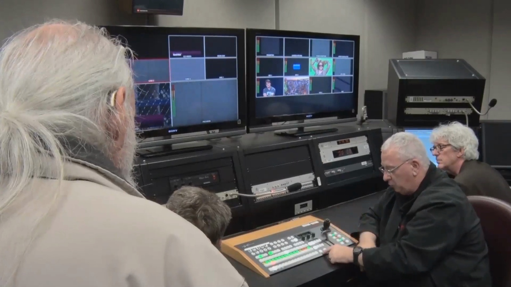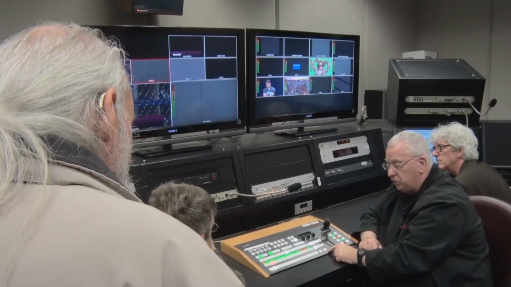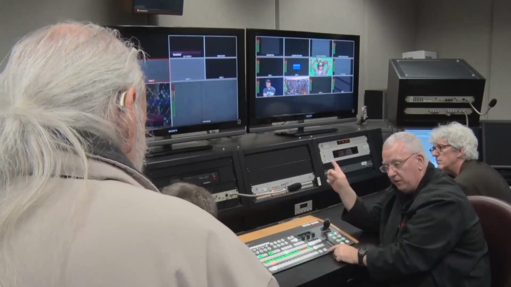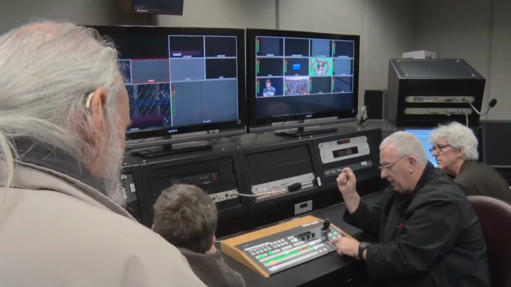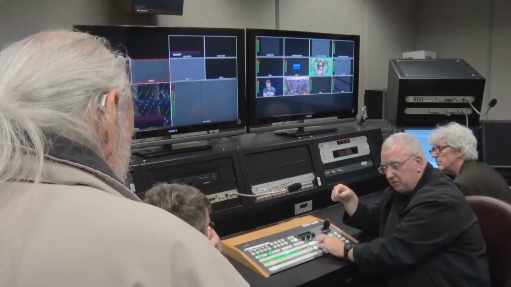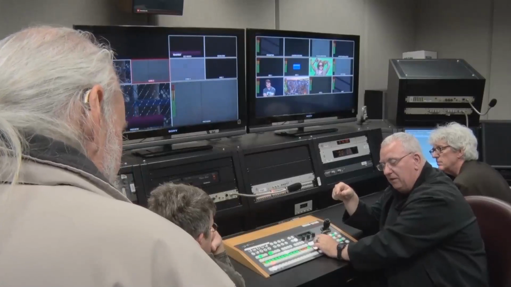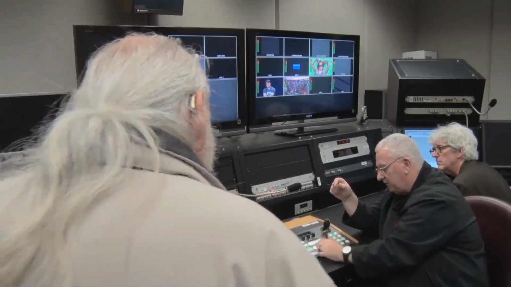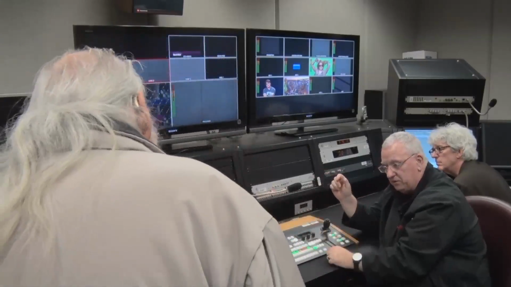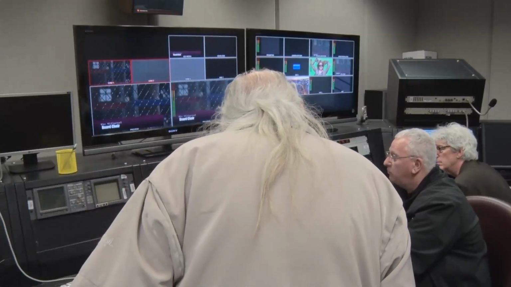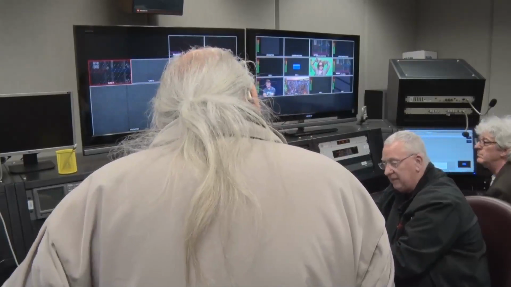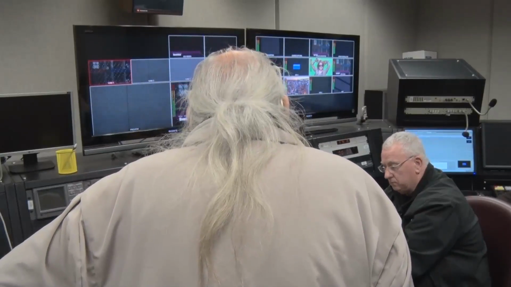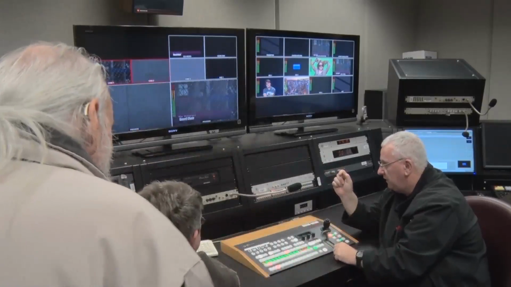When you hit cut or auto trans, you're always going to get what's in preview on the air. Now, how it gets there is determined by these buttons, and it can't preview that. But as long as it's on dissolve, it's just going to be a dissolve. So when I hit auto trans, it goes to that background and adds the key at the same time. If I hit it again, it all goes away.